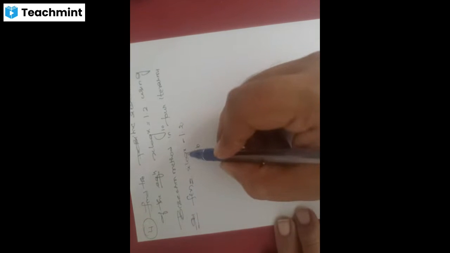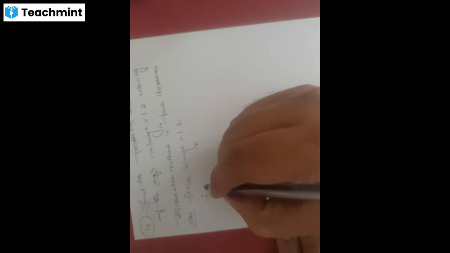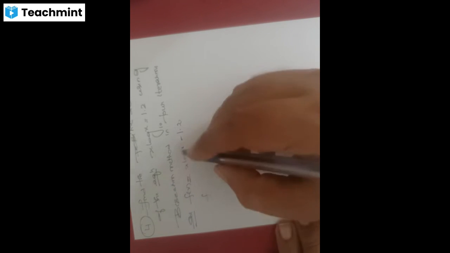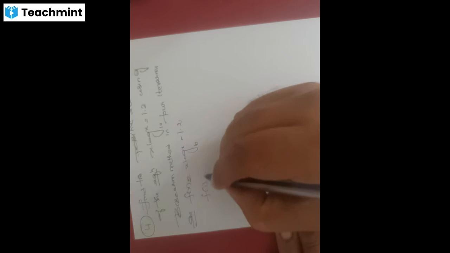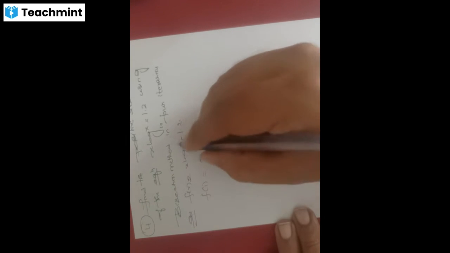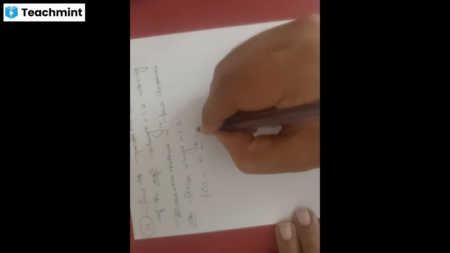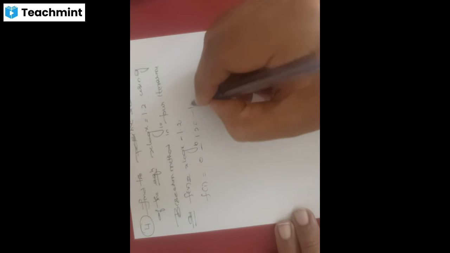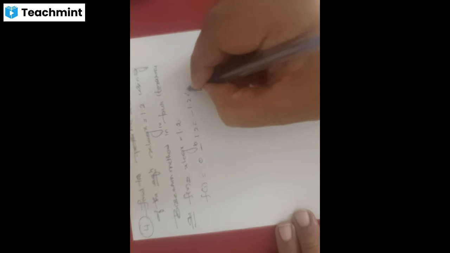So next, I cannot take 0 because log 0 is minus infinity. Therefore I can take 1 also. f of 1: log 1 is 0, minus 1.2, equal to minus 1.2, which is negative.